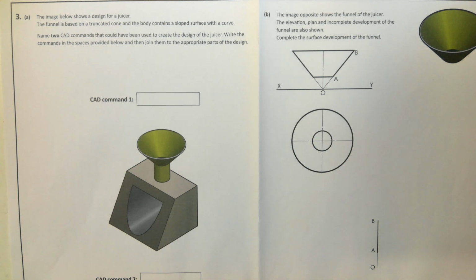So for 3A, it tells the image below shows a design for a juicer. The funnel is based on a truncated cone and the body contains a sloped surface with a curve. Name 2 CAD commands that can be used to create the design of the juicer. Write the commands in the space provided below and then join them to the appropriate part of the design.